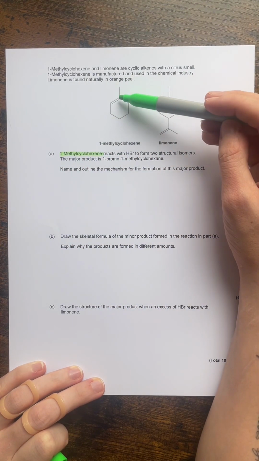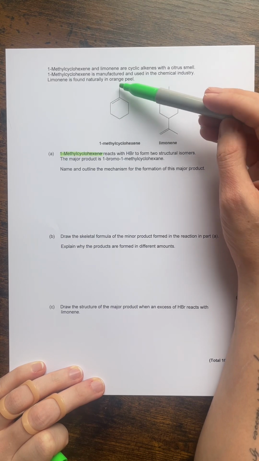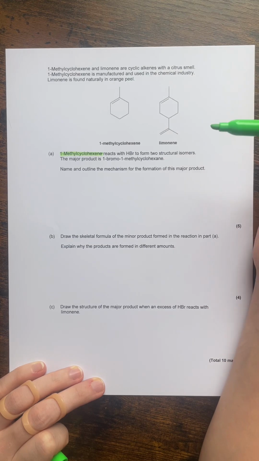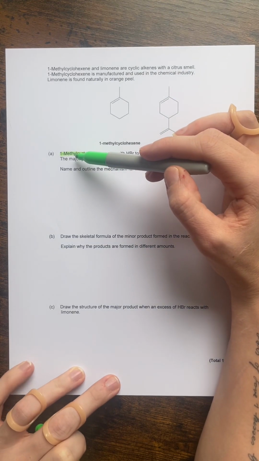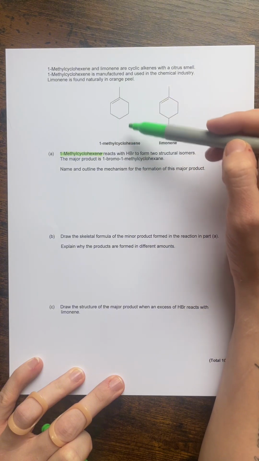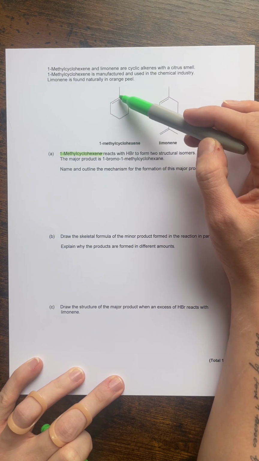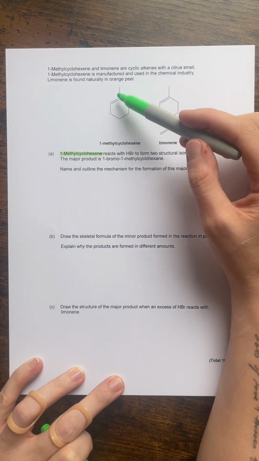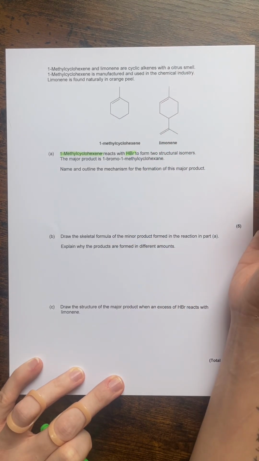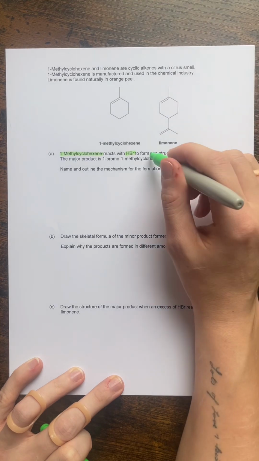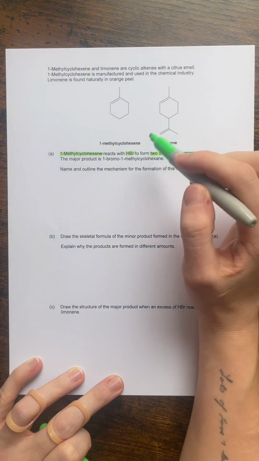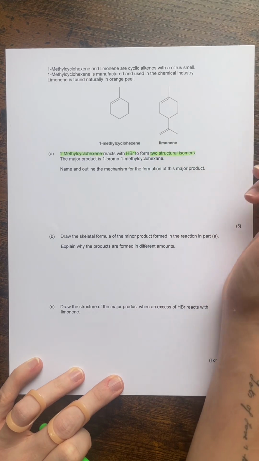So the 1 is referring to the position of the methyl group in relation to where the double bond is in the hexene. It's weird to put a number in front of a methyl that is a 1, but we've done it because the double bond, we'd always have that starting on carbon 1, and then we need to show where the methyl group is in relation. We're using HBr, which is a polar electrophile. We're going to form those two structural isomers that I mentioned. We're going to get position isomers because the bromine will be put into two different positions.